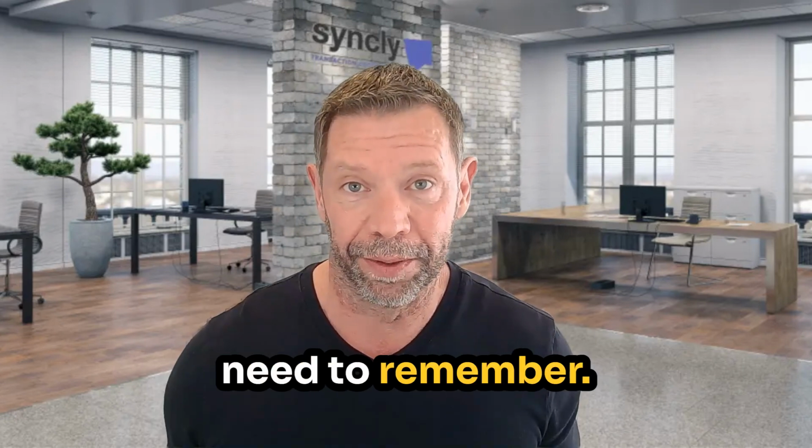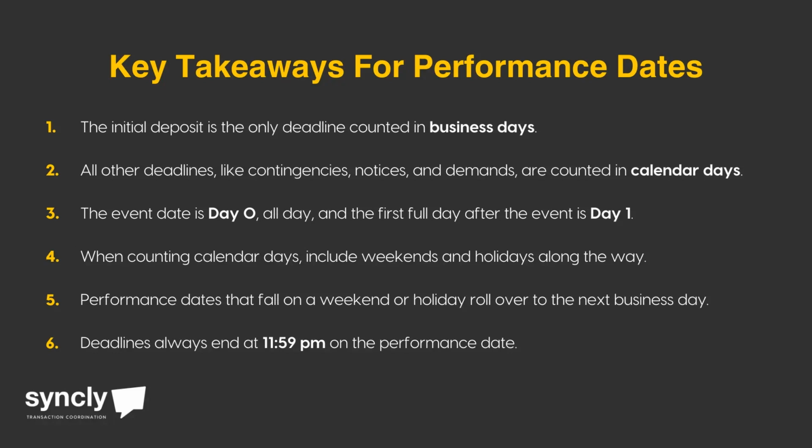Here's what you need to remember. Here are the key takeaways for performance dates in the California RPA. The initial deposit is the only deadline counted in business days. All other deadlines like contingencies, notices to perform, and demands to close escrow are counted in calendar days. The event date is day 0, all day, and the first full day after the event is day 1. When counting calendar days, include weekends and holidays along the way. Performance dates that fall on a weekend or holiday roll over to the next business day. Deadlines always end at 11:59 p.m. on the performance date.